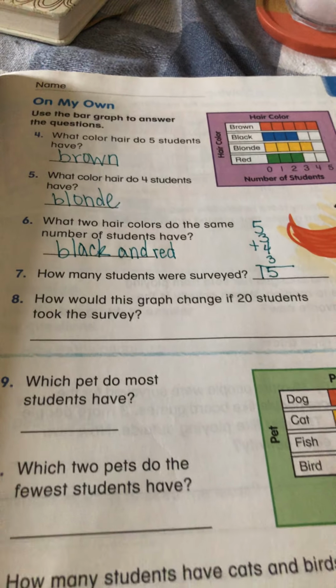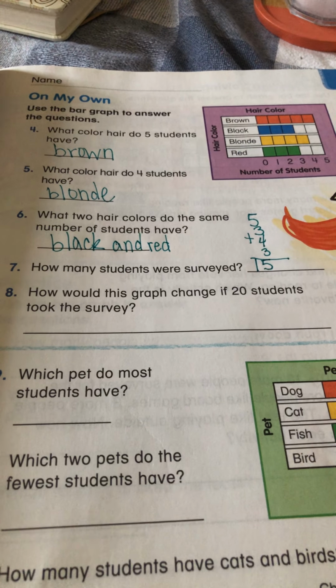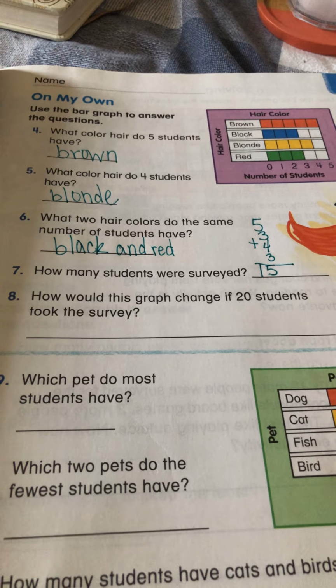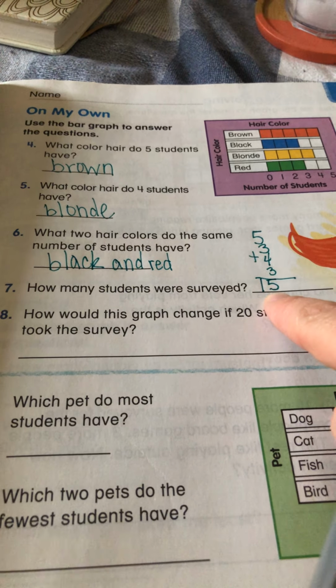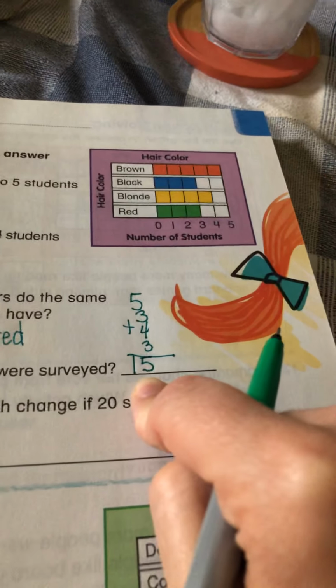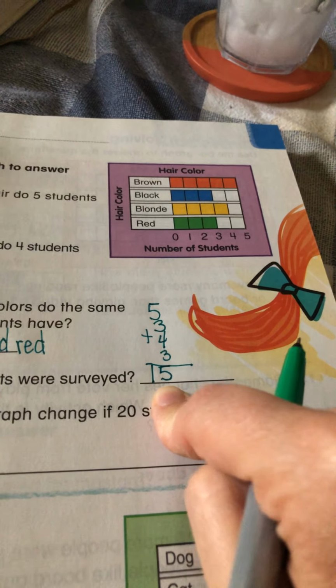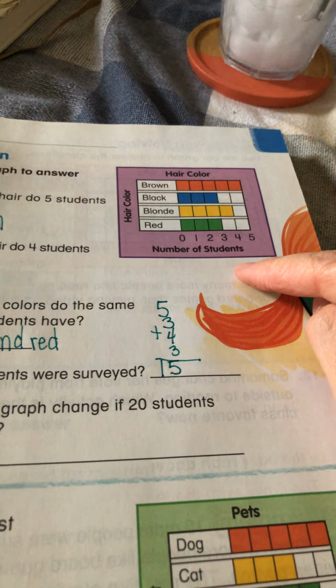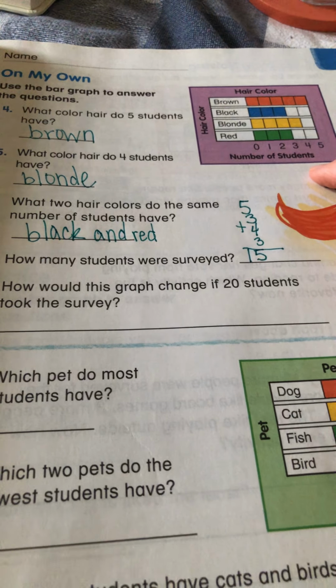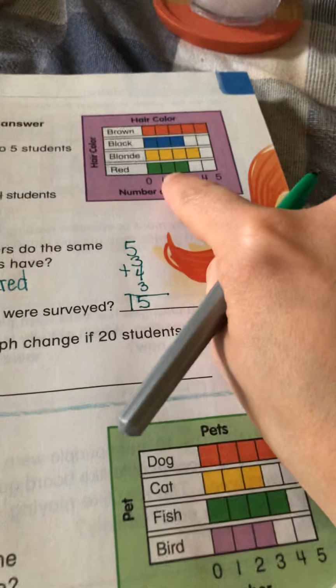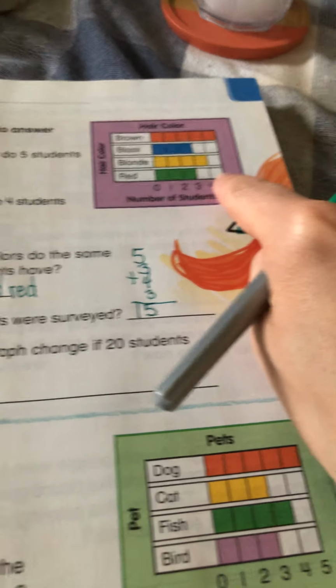Okay, number 8. How would this graph change if 20 students took the survey? Okay, so we surveyed so far 15. If 20 students took it, so if we added 5 students, how would this graph change? And we would see greater numbers, right? Our numbers would get bigger.